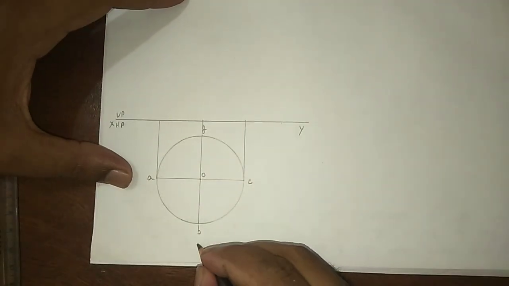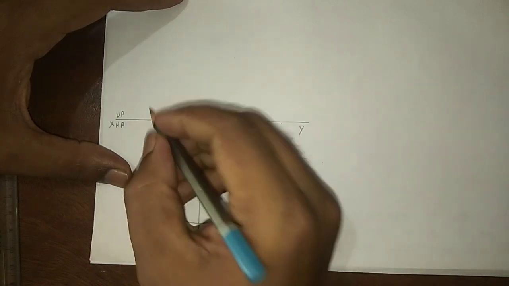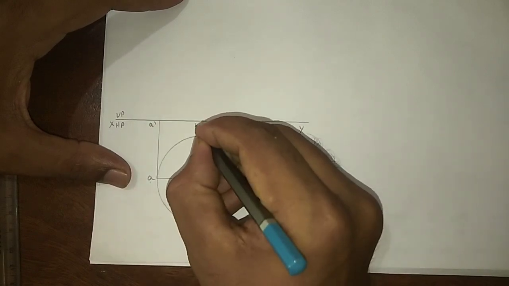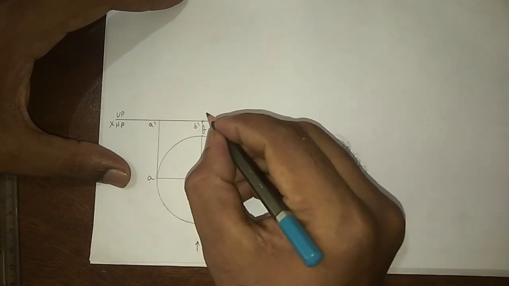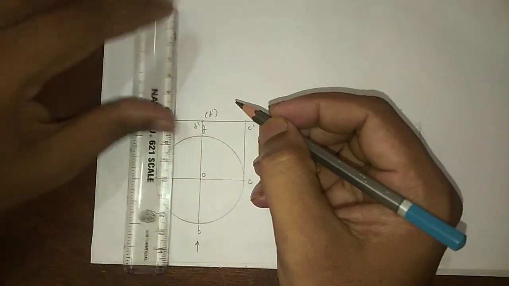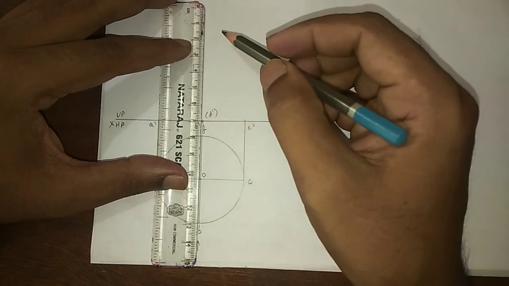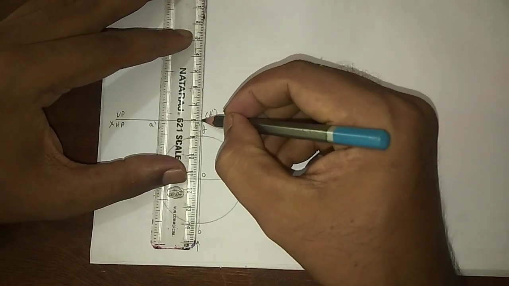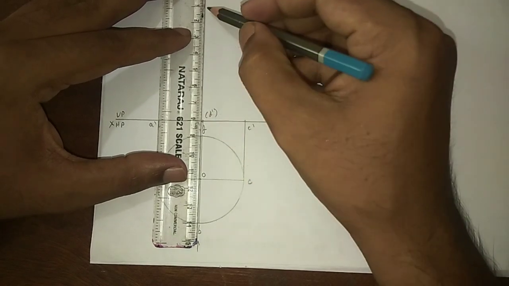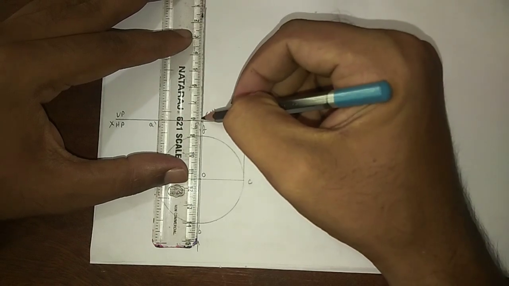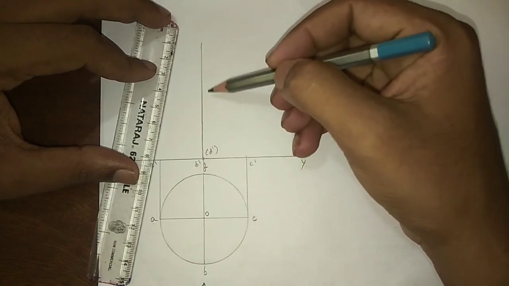When we look at the object from this portion, the visible edges are A, B and C. D is invisible. Here A dash, and this point is B dash, this point is C dash, and above this point it is D dash, it is invisible. And from the center, draw one thin line, and height of the object is 70 mm. Draw a thin line. It is not a long edge or slanting edge.